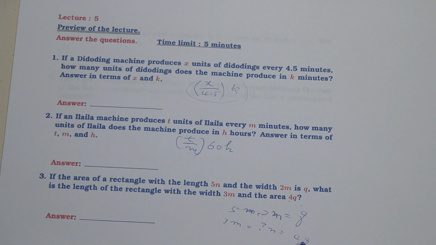Okay? 1q is 5n times 2m, which means 4q will be times by 4 on each side here. Okay? Then to get this answer, you just divide. Okay, 4q is 4 times 5, 20. So 20 times 2 will be 40mn, which is 4q, right?